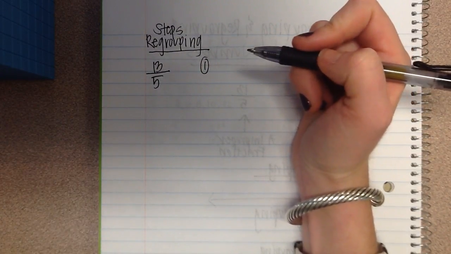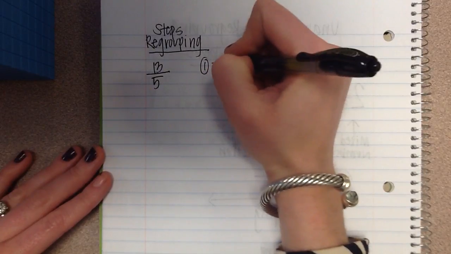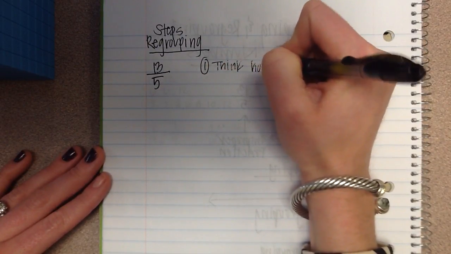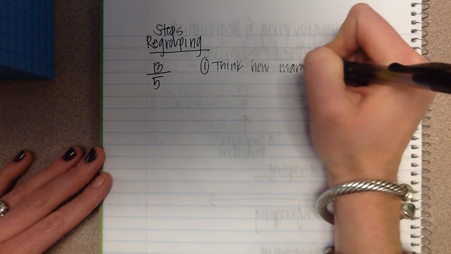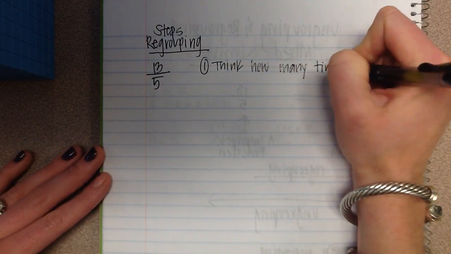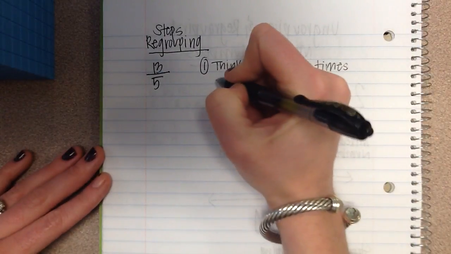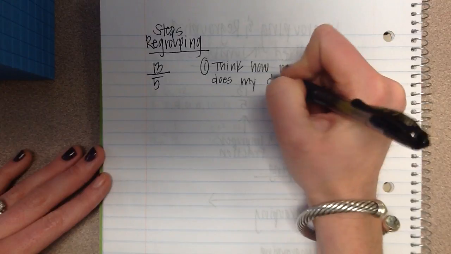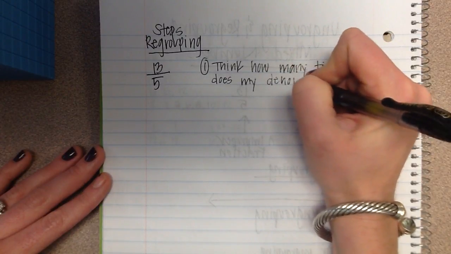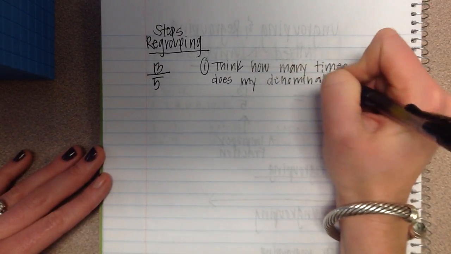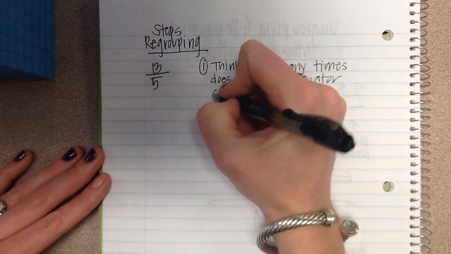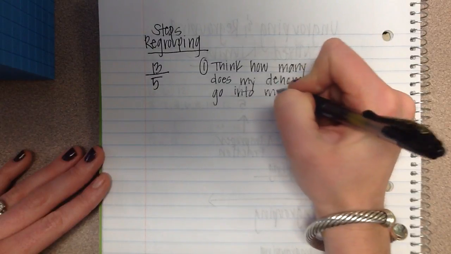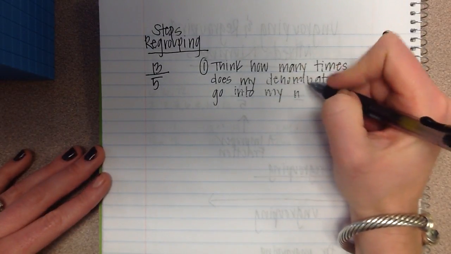There are many ways you can do this, but think: how many times does my denominator go into my numerator?